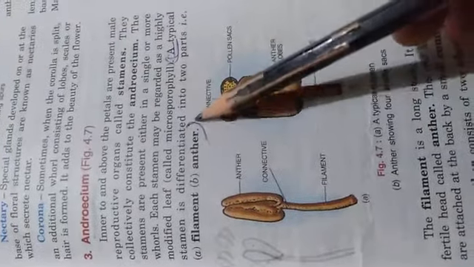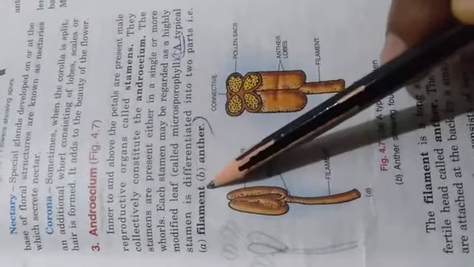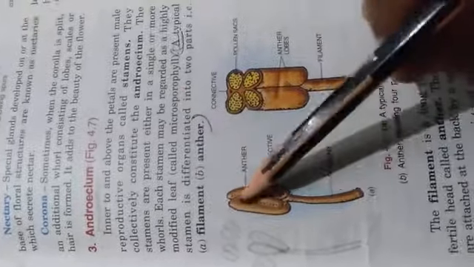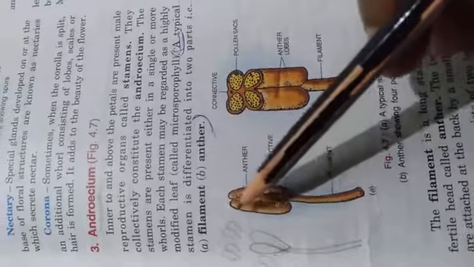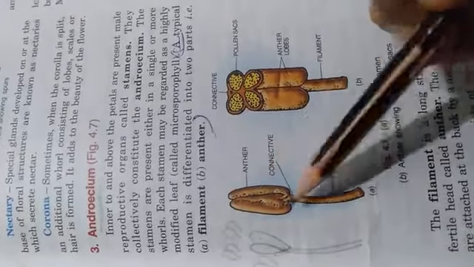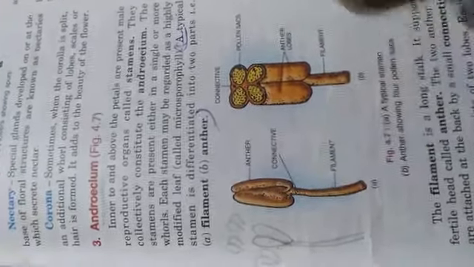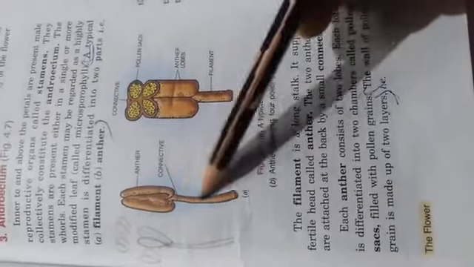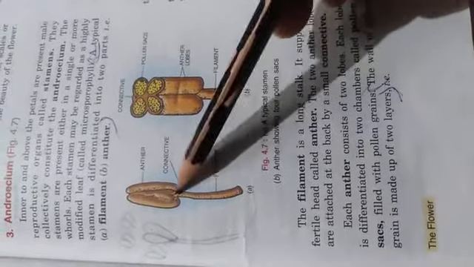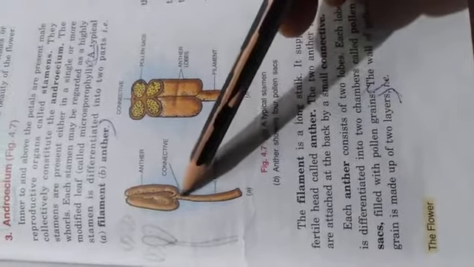Now a typical stamen is differentiated into two parts, filament and anther. So this stamen is differentiated into two parts, the anther and the filament, which I have told you already. Now move forward. The filament is a long stalk. I was discussing this just a few minutes back.